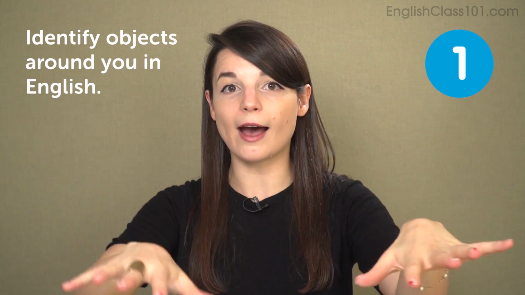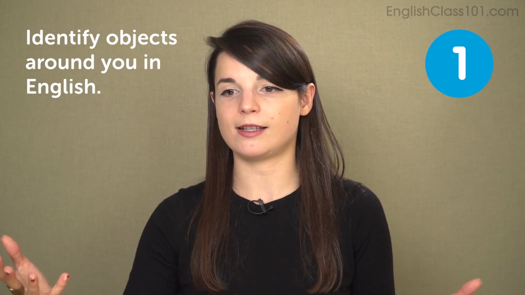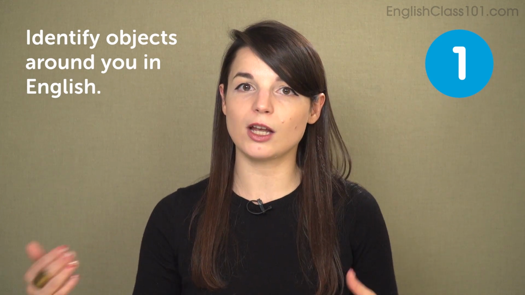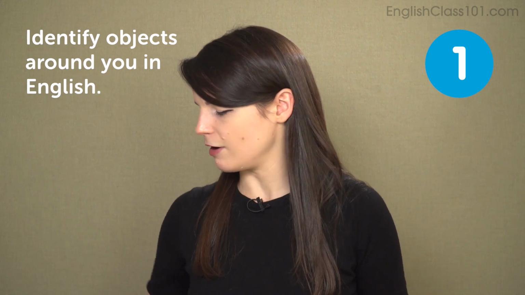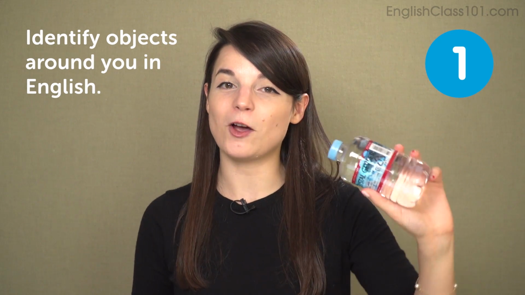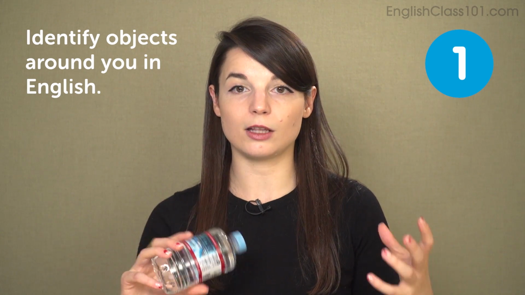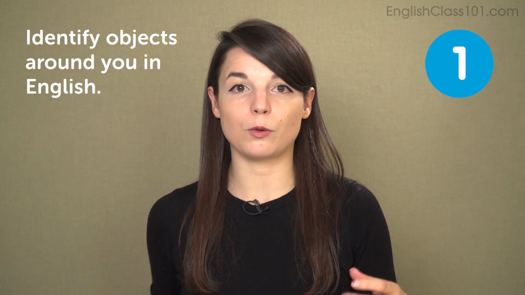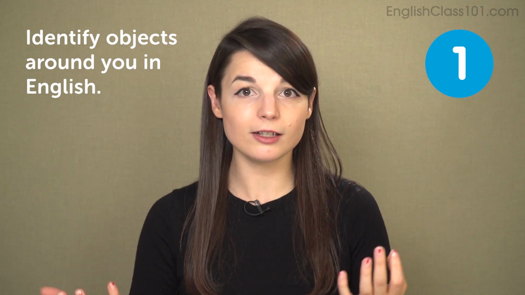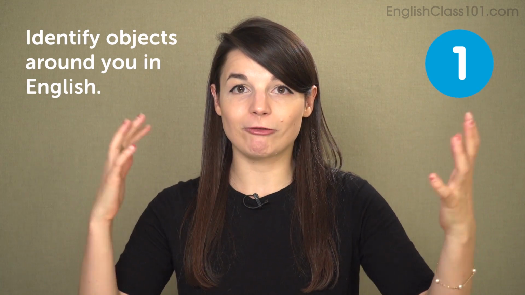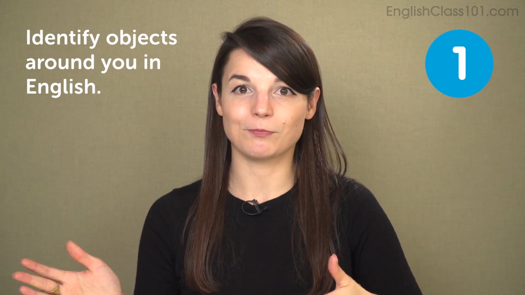So start with the items and the situations in your everyday life. If I say computer in English, maybe I should say computer in Japanese. I should say not water in English. I should say omizu in Japanese. So start associating the words in your target language with your everyday life now. So if you're studying English, that means start getting familiar with the things in your everyday life in English.